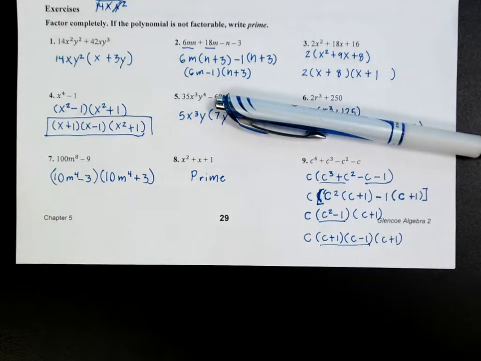Okay? All right, I'm actually going to record the second part of this notes in a different video, so make sure you watch the second part of 5.5 when we're actually going to use factoring to solve polynomials.